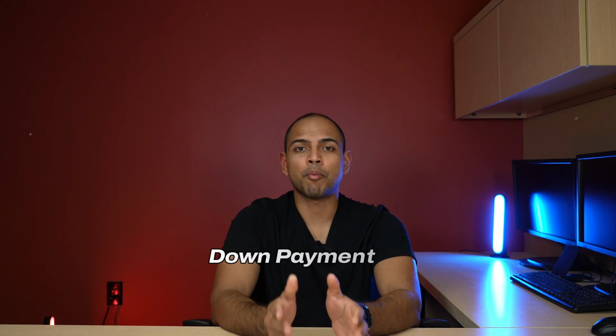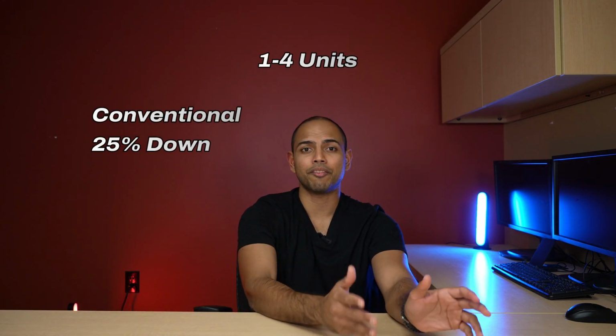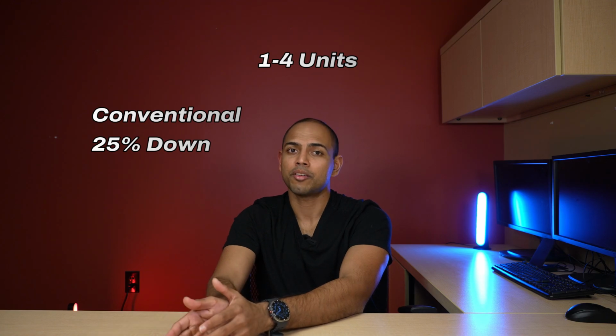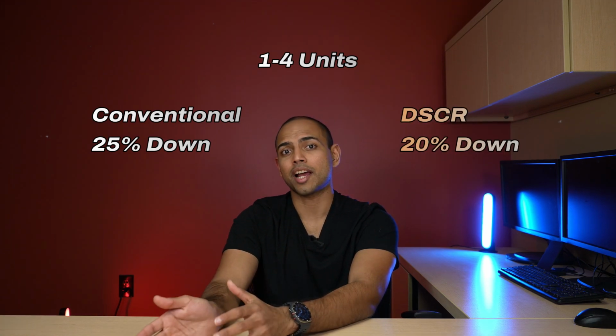Now let's talk about down payment requirements. With the conventional investment loan for a single family, 15% is the minimum down payment required. Same for the DSCR loan. You could put as low as 15% down. When it comes to multi-families, 2 to 4 units, with the conventional, you typically have to place 25% down. With the DSCR, you could place 20% down. So you could actually place a lower down payment using a DSCR loan.